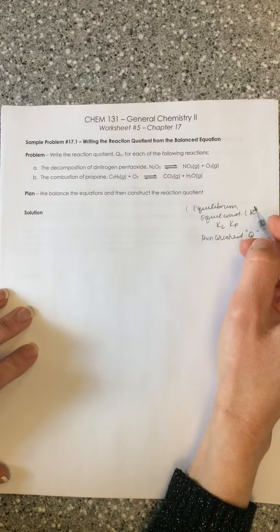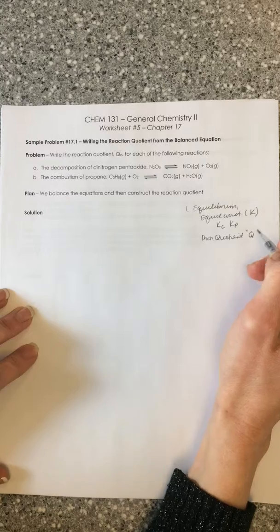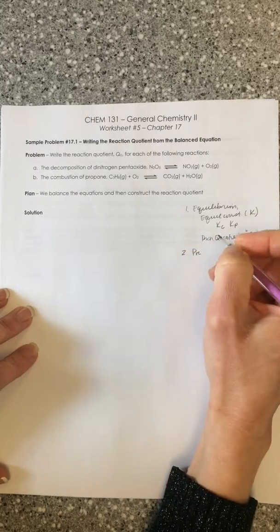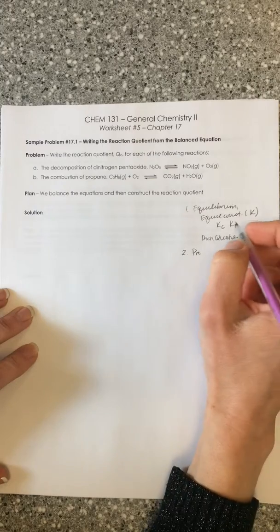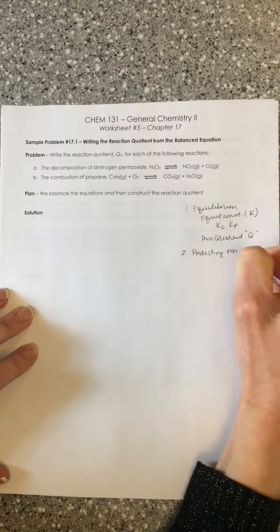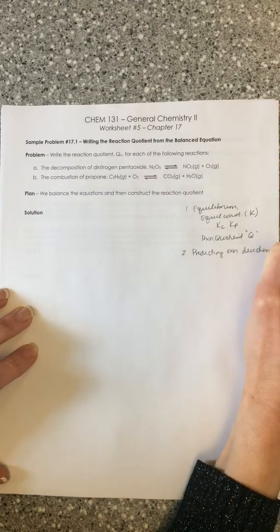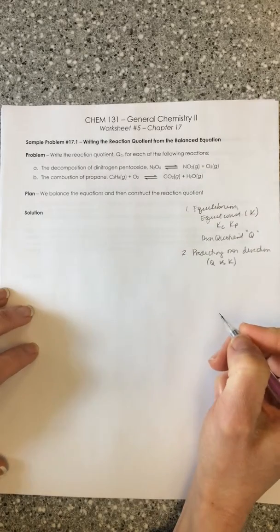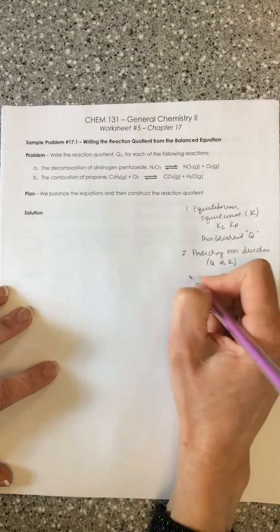So the idea of comparing Q versus K is going to be our next concept here: predicting reaction direction by evaluating Q and K. So, predicting reaction direction by looking at Q versus K. And we'll have some sample problems that practice that.